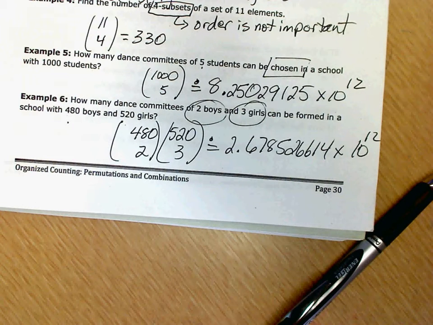Is there anything I can explain better? Anything at all?